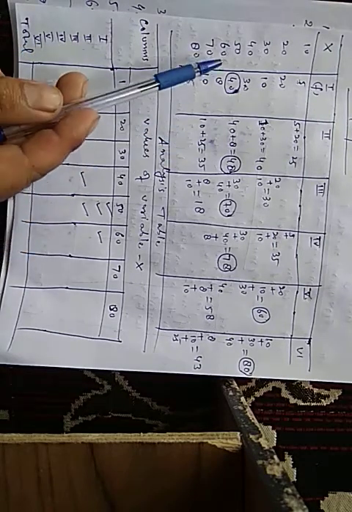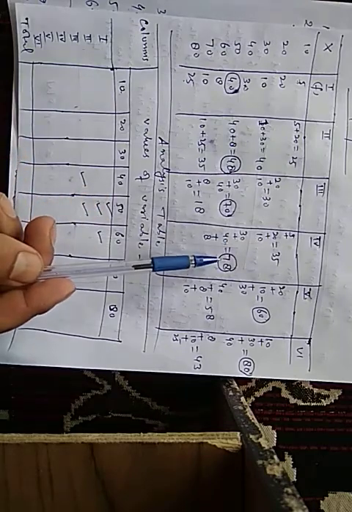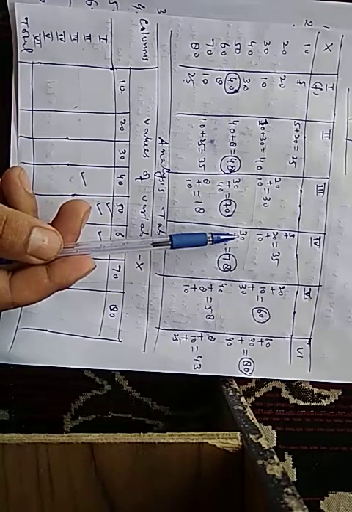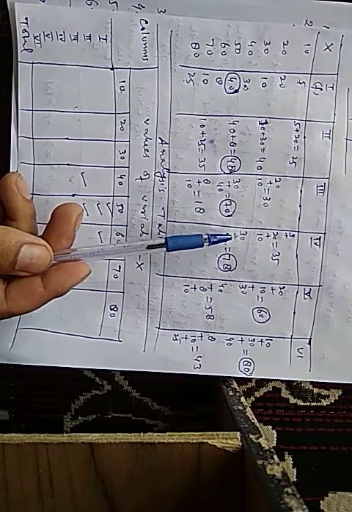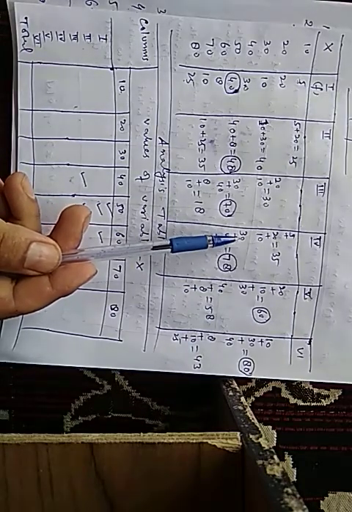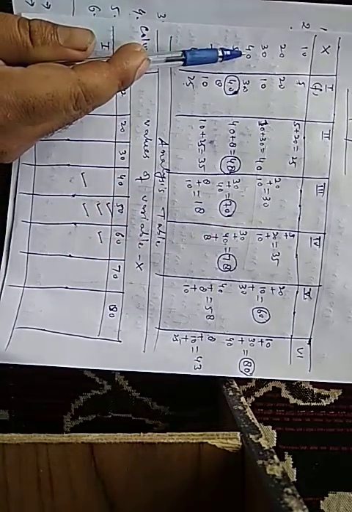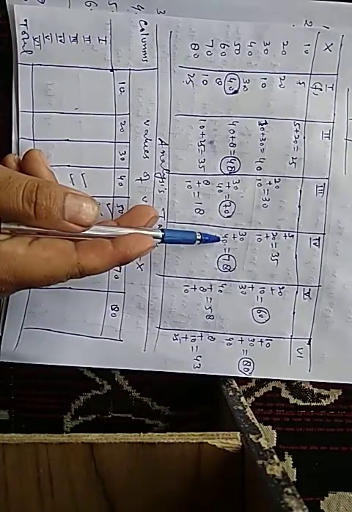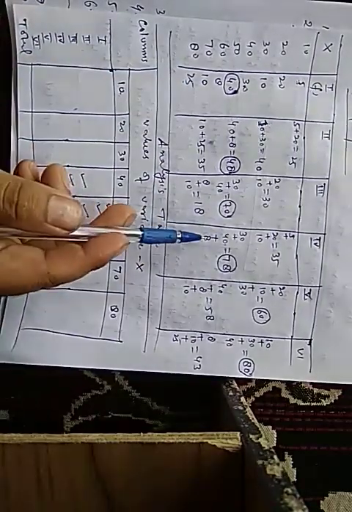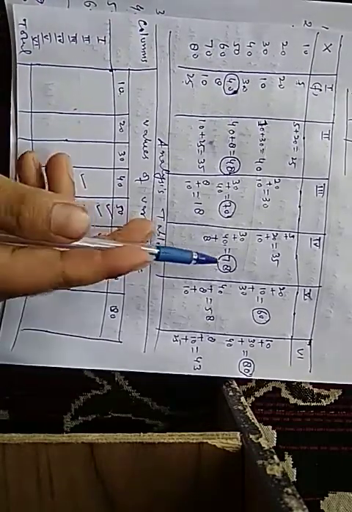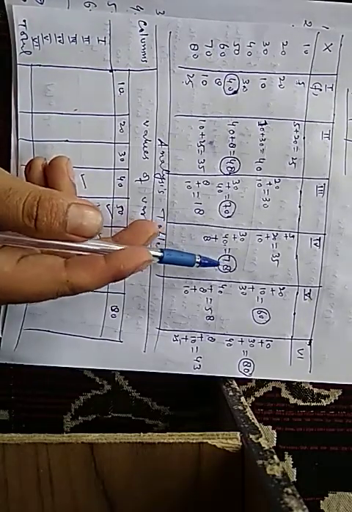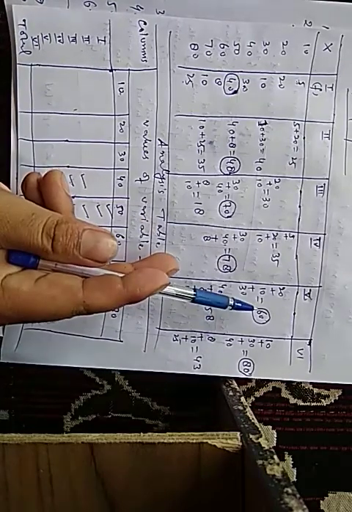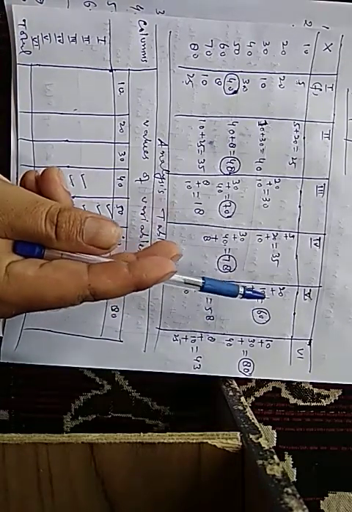In the fourth column, the highest frequency is 78, which is the sum of three frequencies: 30, 40 and 8. 30 is the frequency of 40 in the fourth column. 40 is the frequency of 50 and 8 is the frequency of 60, equal to 78.